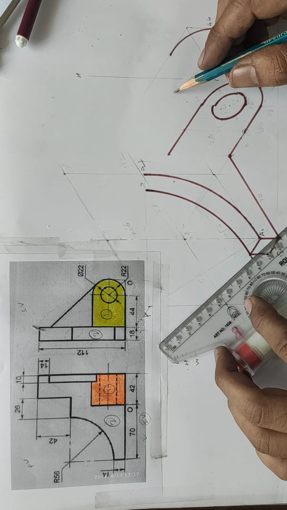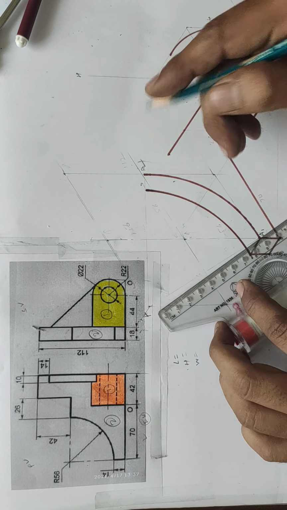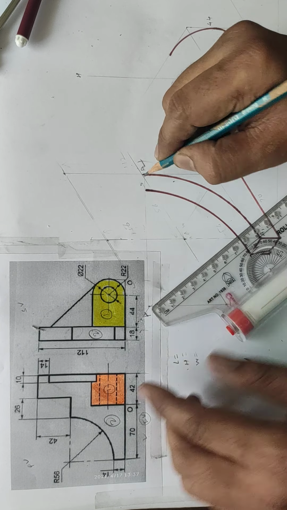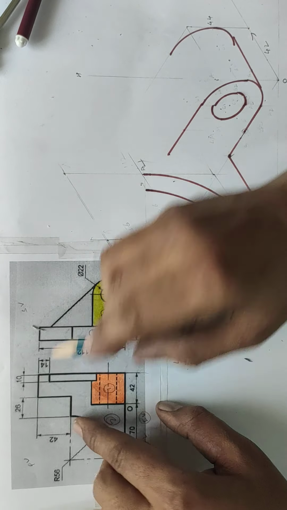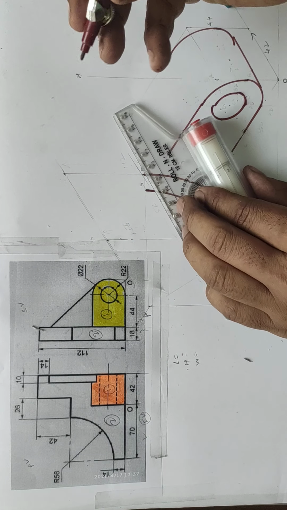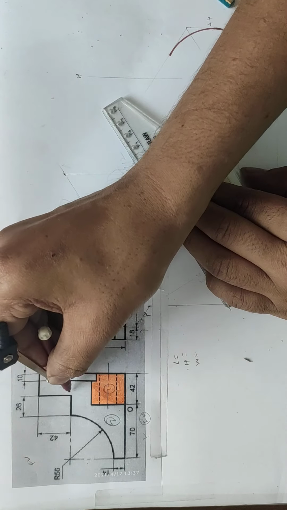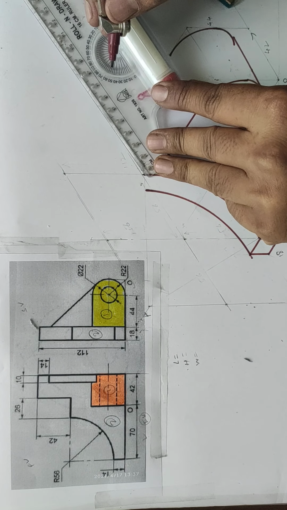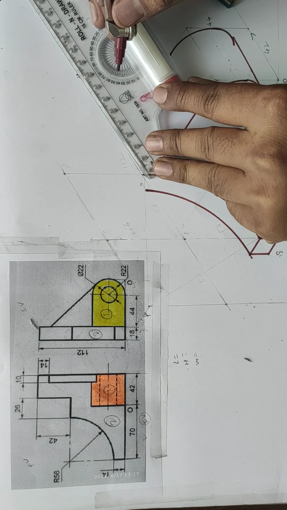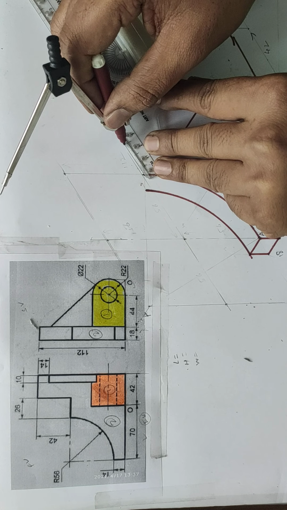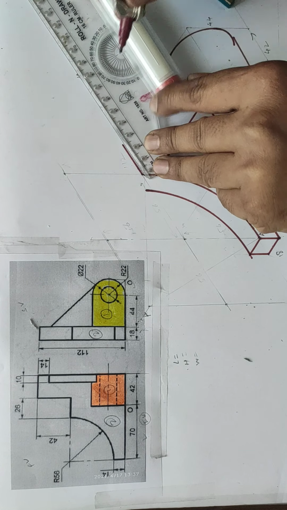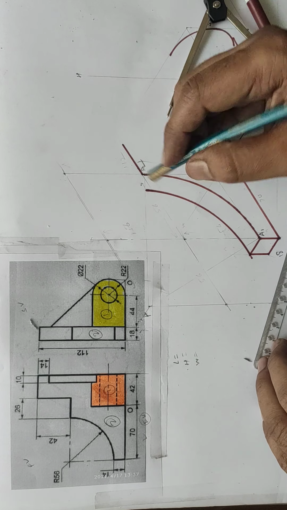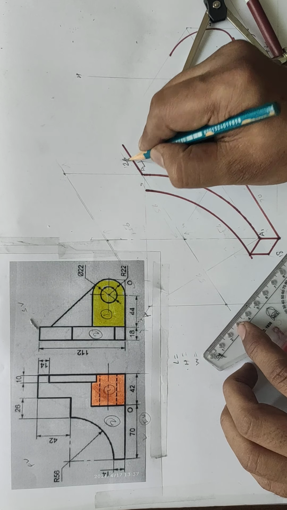Then next, from this point, the total horizontal distance is 26 mm. Then take a line parallel to the length. This length is 26 mm. This point parallel to the length is exactly 26 mm.